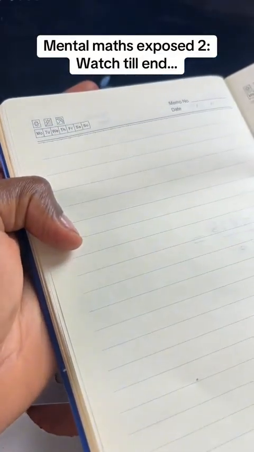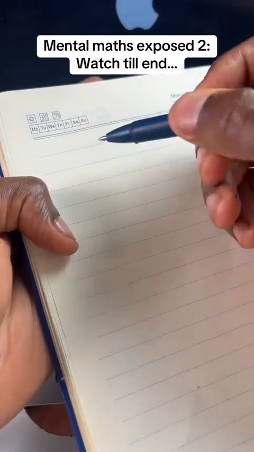This is mental math part 2. So in this one, I'm going to teach you multiplication, all right? Estimate. Just to multiply any two numbers, try and zero out the rest of the numbers and transfer the zeros.